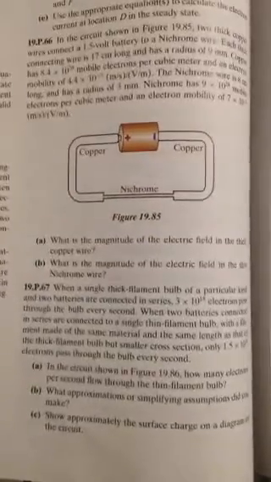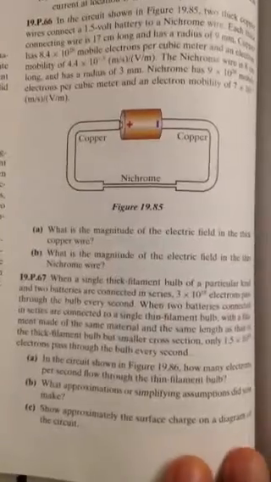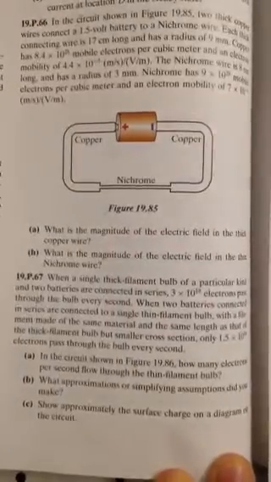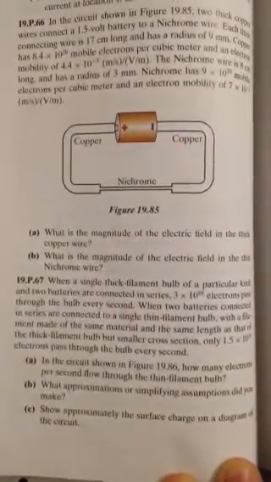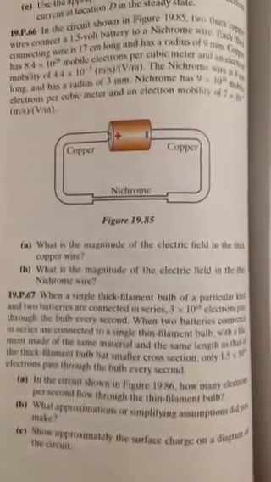So the question that I chose to answer was problem 67 of chapter 19. I'm not going to read the entire question, so I'm just going to let you see it, and you can pause it if you want to read it real quick. So I'm just going to go ahead and get into how to solve the problem.